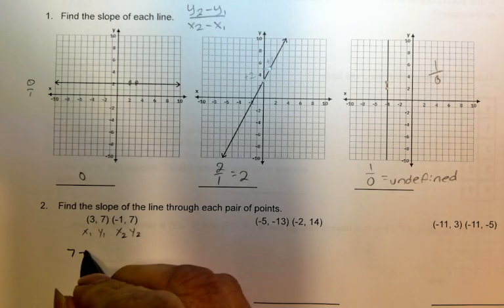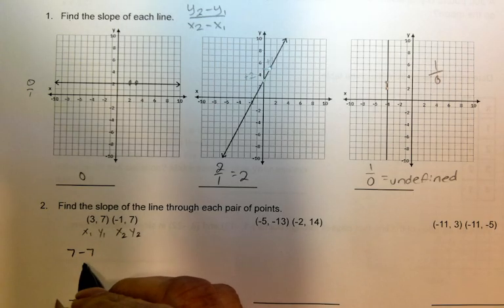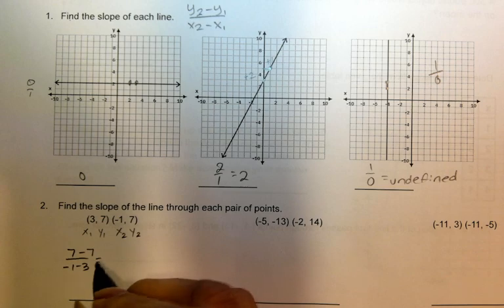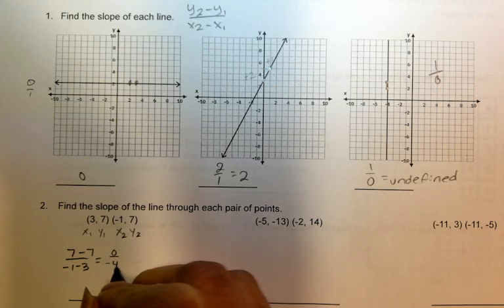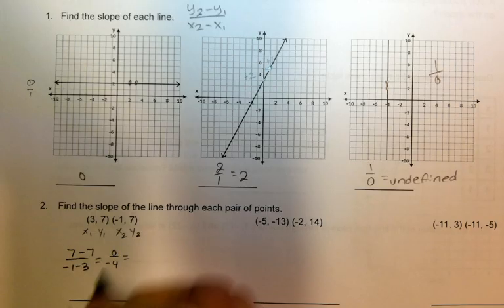So 7 minus 7 over negative 1 minus 3. 7 minus 7 is 0. And negative 1 minus 3 is negative 4. And that will simplify. 0 above is 0. So my slope is 0. Either answer, numeric or words, is fine.